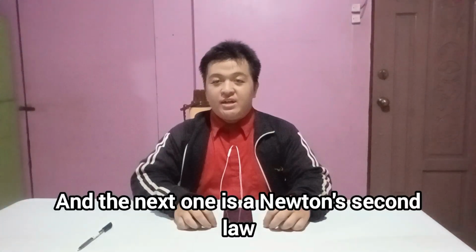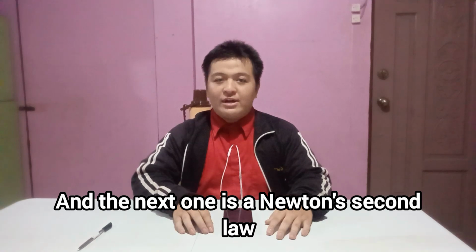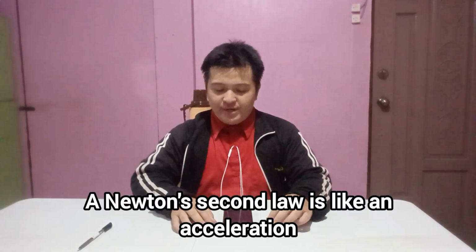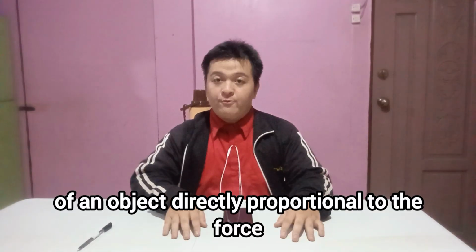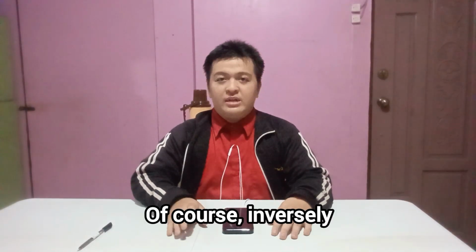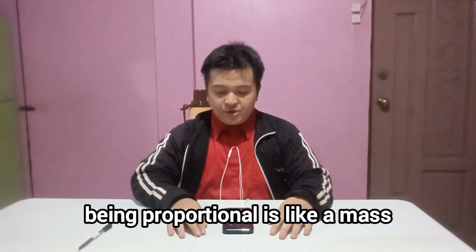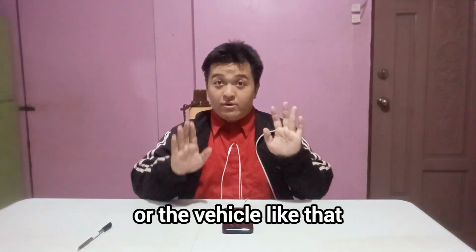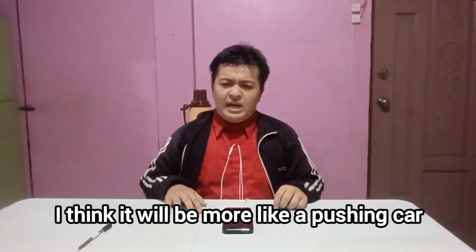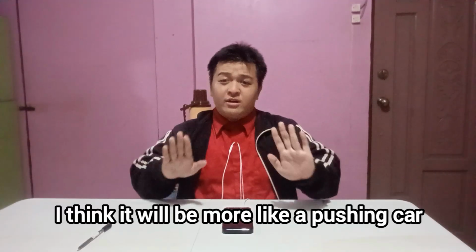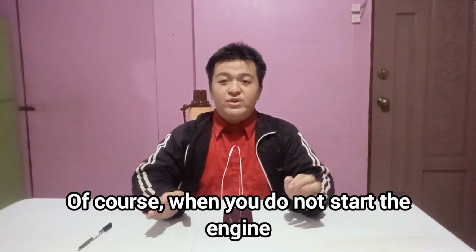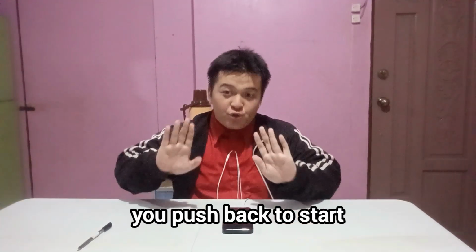And the next one is Newton's second law. Newton's second law says that the acceleration of an object is directly proportional to the net force, and inversely proportional to the mass. For example, if you push a car or a vehicle like that, I've seen that before, pushing a car when you cannot start the battery. When you cannot start the engine, we push it to start.